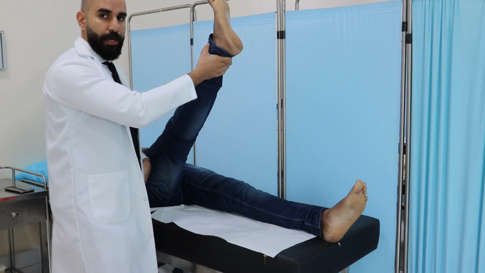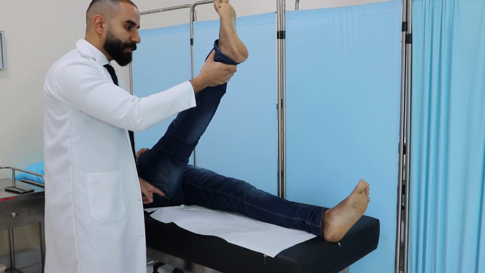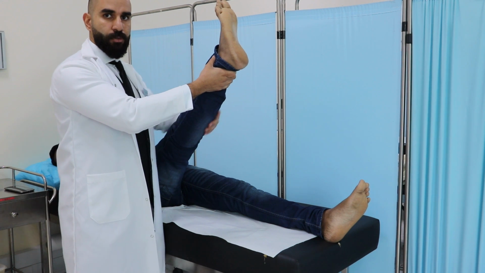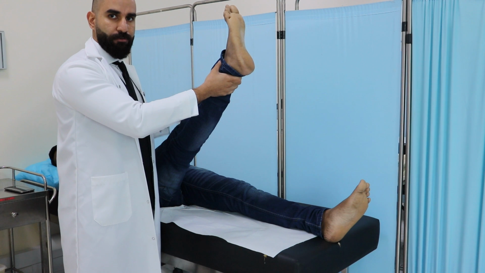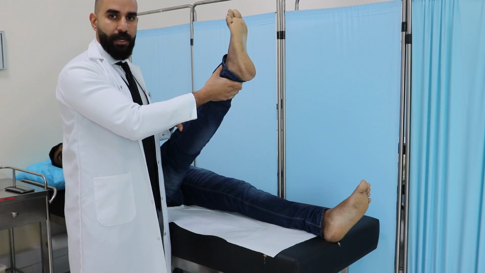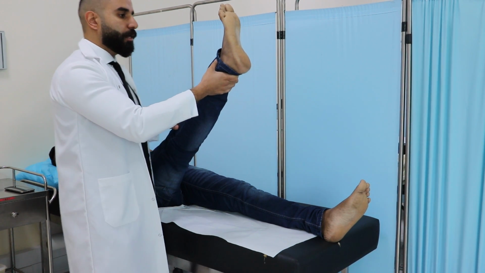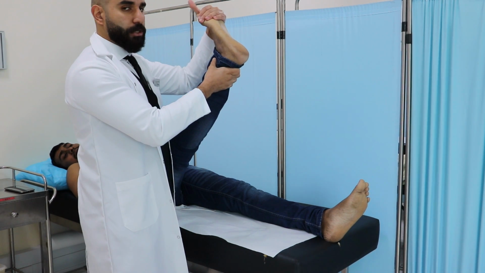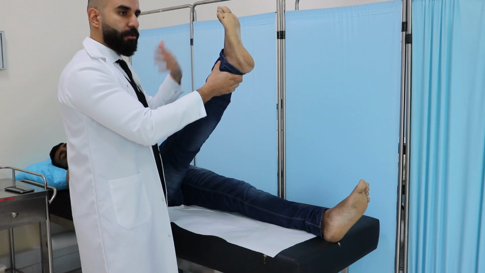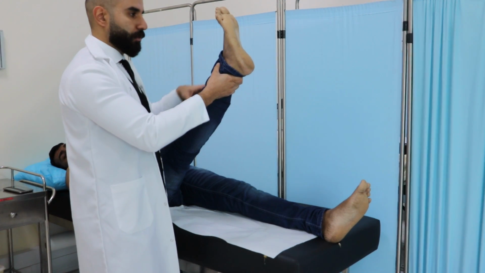Now, if the patient has any pain or tenderness or tingling in the distribution of the sciatic nerve, then this is positive for compression of the sciatic nerve. Or we can say that the straight leg raising test is positive. If it's negative, then I will do a slight dorsiflexion. This will enhance even more the stretch of the sciatic nerve.